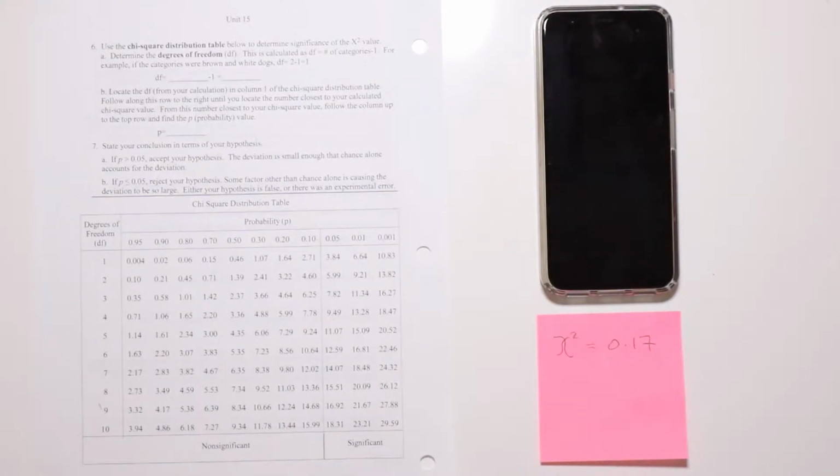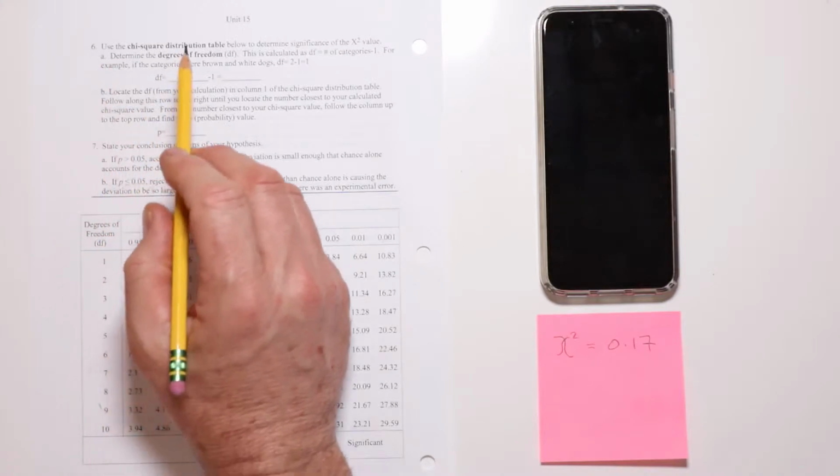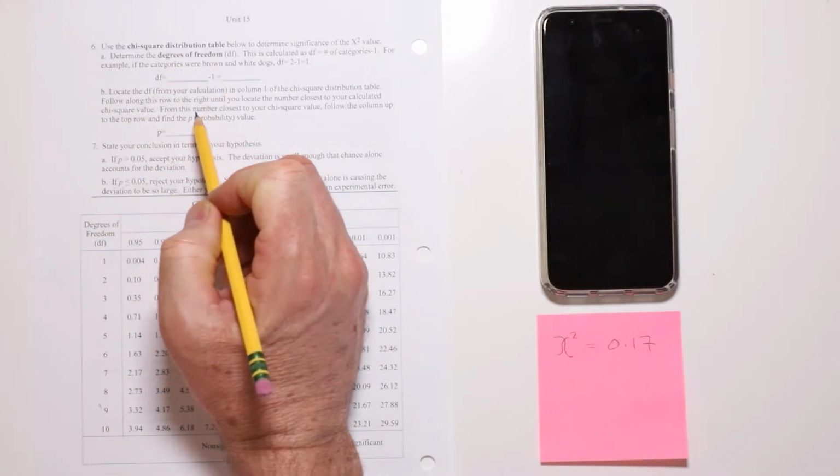So after calculating a chi-square value, we need to determine whether that chi-square value is significant or not significant. And so that's what this page in your lab manual allows us to do. So we're going to start up the top here, and the first thing we're going to do is figure out our DF, which stands for degrees of freedom.